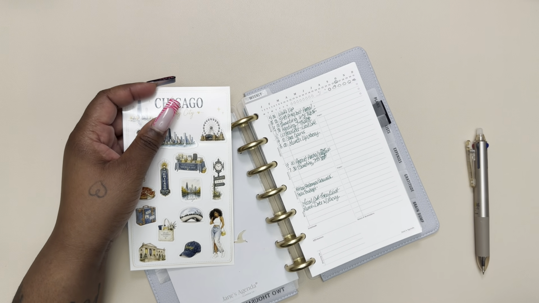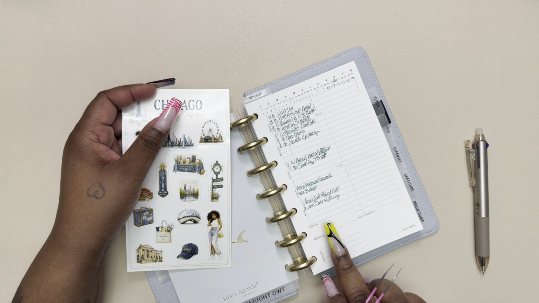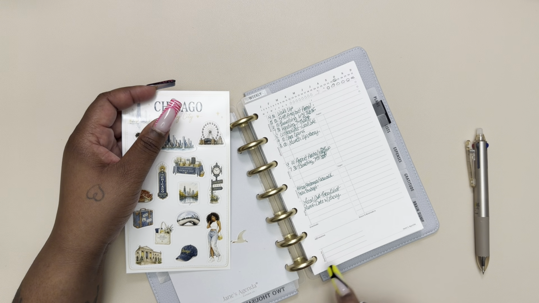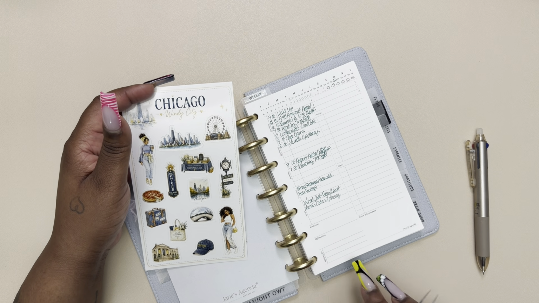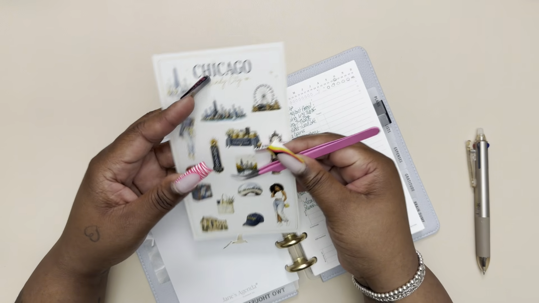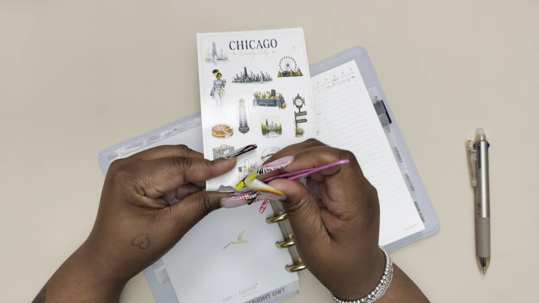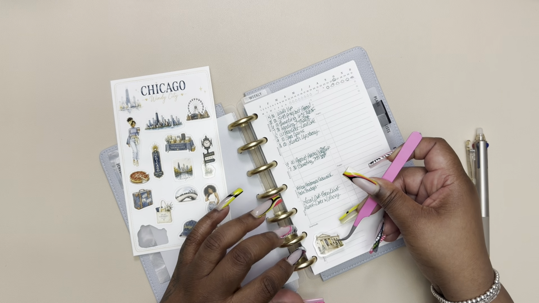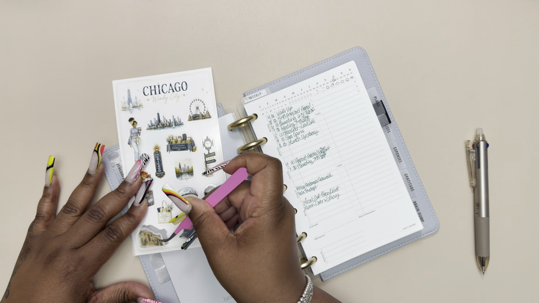But I don't need the affirmation section. And I don't need the waiting on section. So I can kind of use one of the bigger stickers to go here. So maybe let's see how this one will. It's kind of not big enough. So let me see.